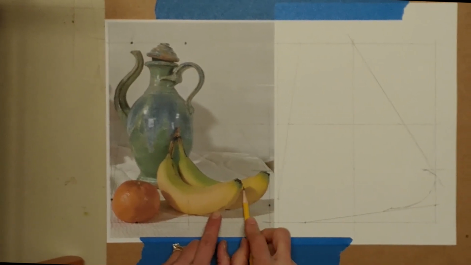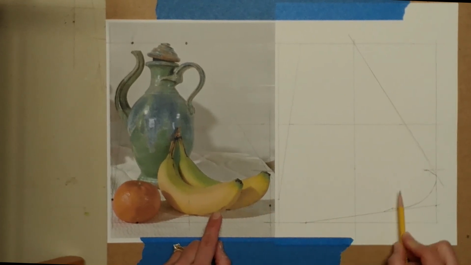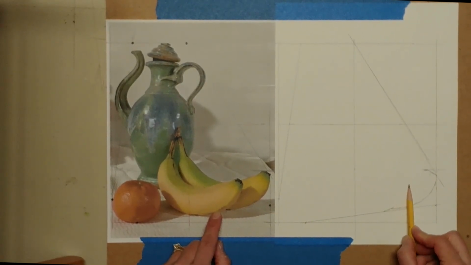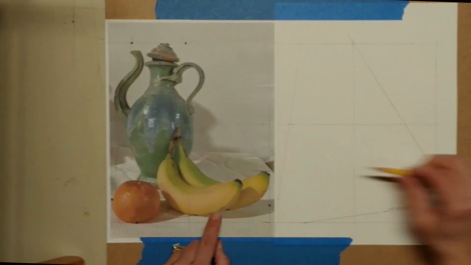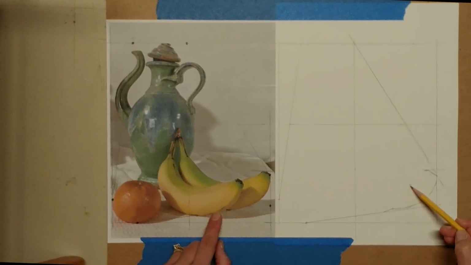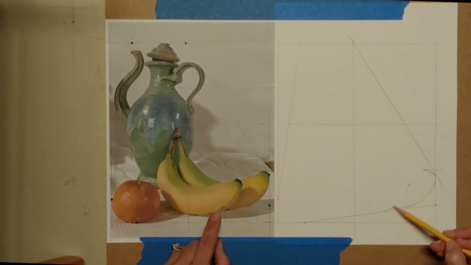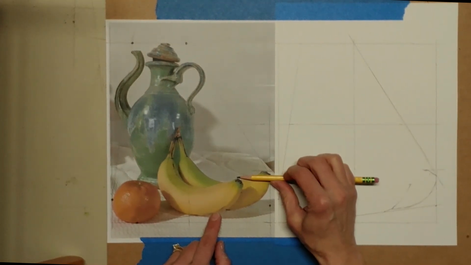And then let's find out where this point is in space. Let's graph that. The edge of this banana here. I think that was good. And the top. Let's find the top as well.